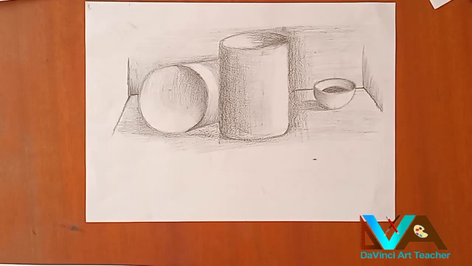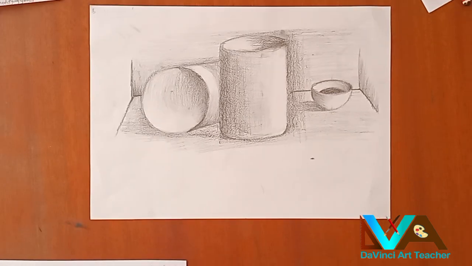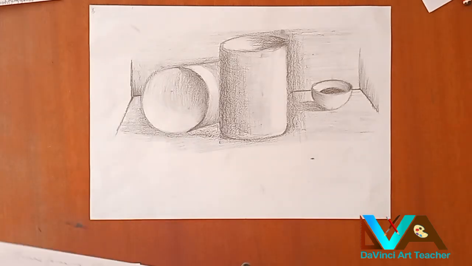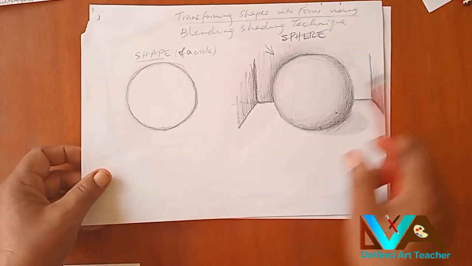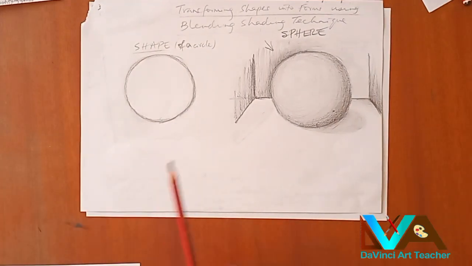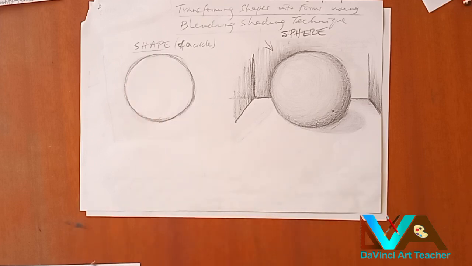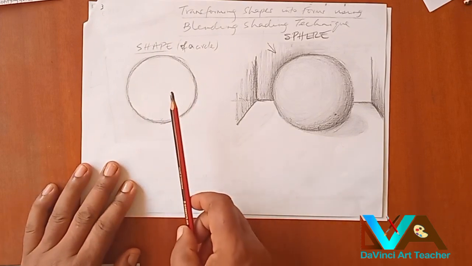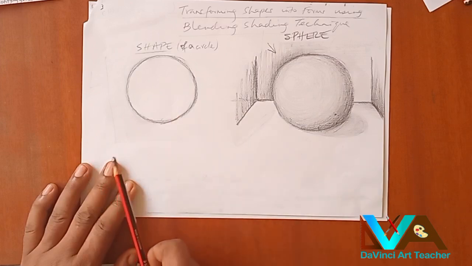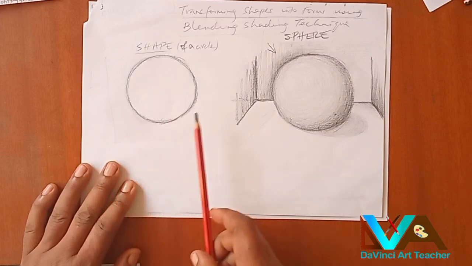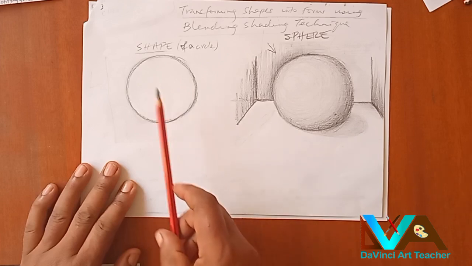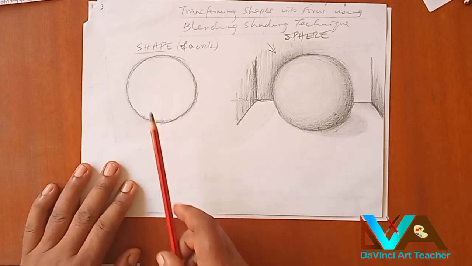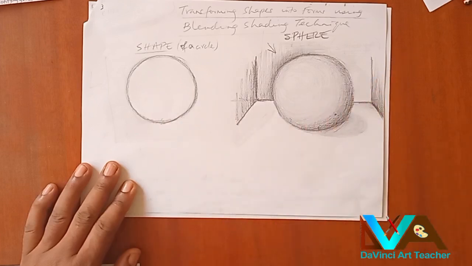We also said that shading creates some illusion of three-dimensional effects. That's what we did. We saw that when you have a circle, it is a 2D shape. You can create this circle and create a three-dimensional effect on the circle such that it will no longer be a shape, it will no longer be a circle, it will be a sphere.